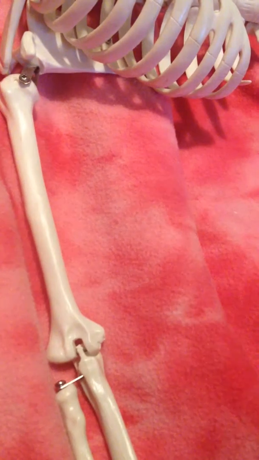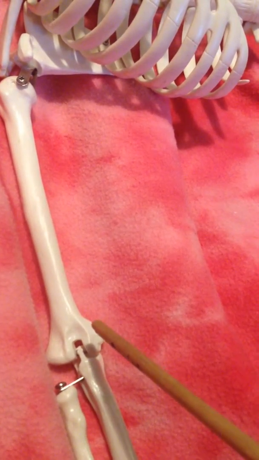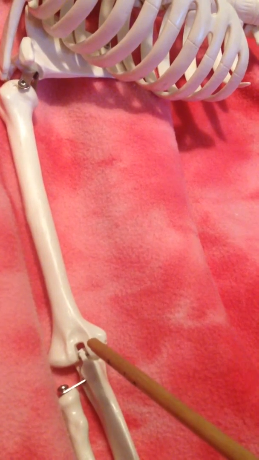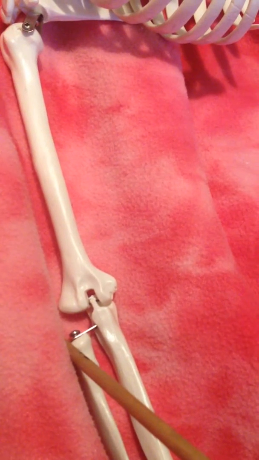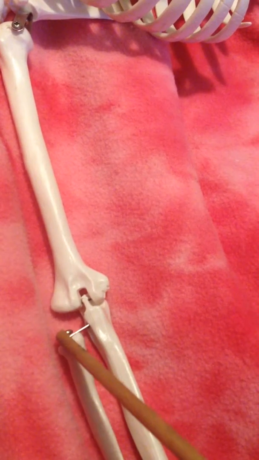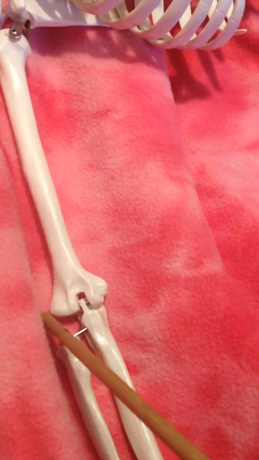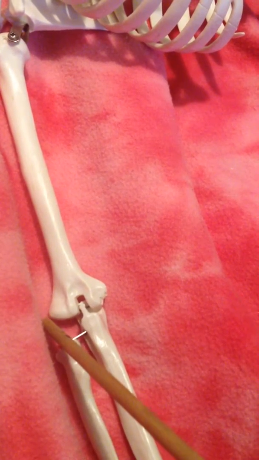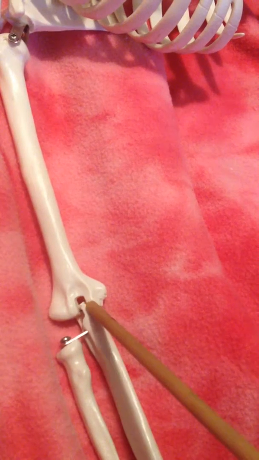The elbow there. The capitulum articulates with the radius, and that would be over here. The trochlea articulates with the ulna, and it's right next to the capitulum, so it's over here.